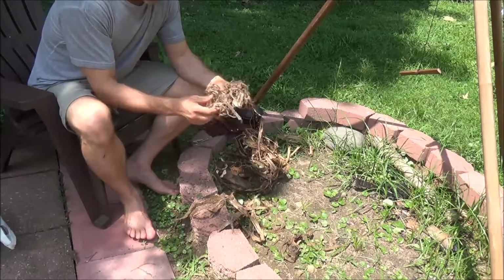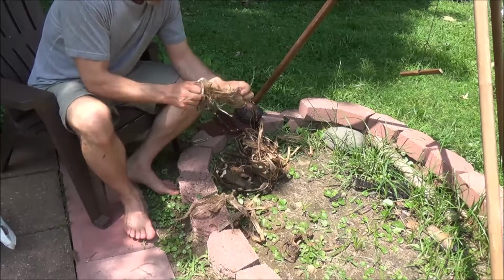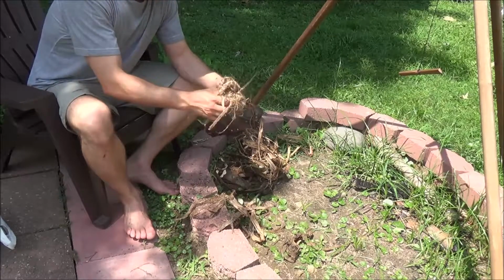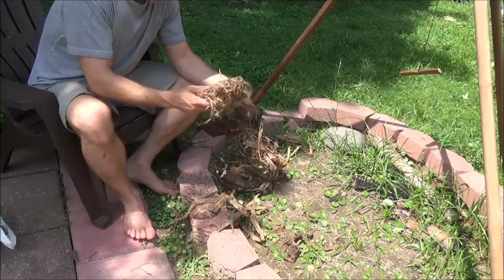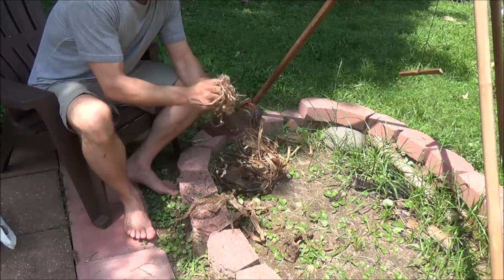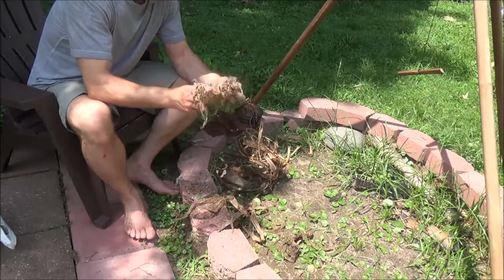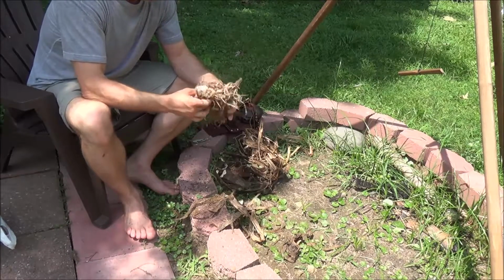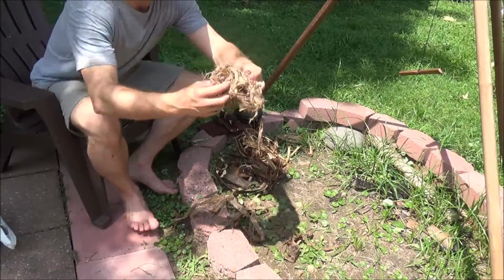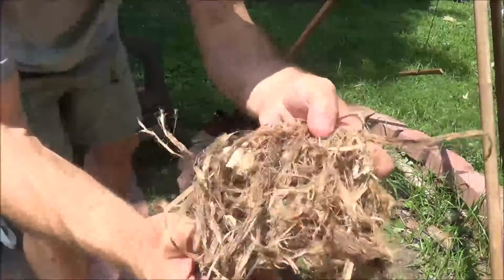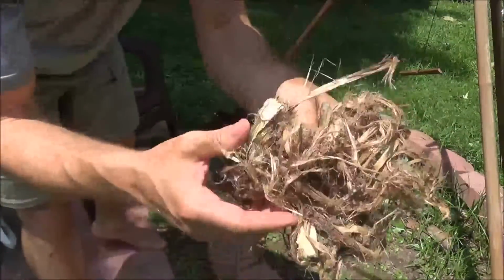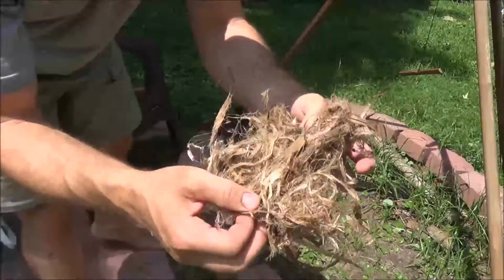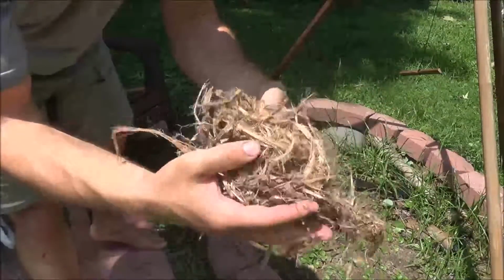But what I'll do is I'll fuzz this stuff up basically, and then I'll kind of just pull it apart, break it up a little bit, and then fuzz it again, just like that. All right, and probably what I've got right now would be a very acceptable Tinder bundle, okay? I'm gonna bring this in a little bit closer so you can see. All right, there are some finer fibers, but this is a fairly loose Tinder bundle, okay?